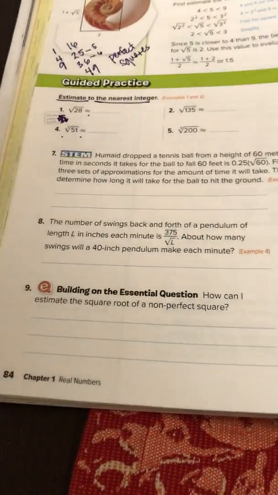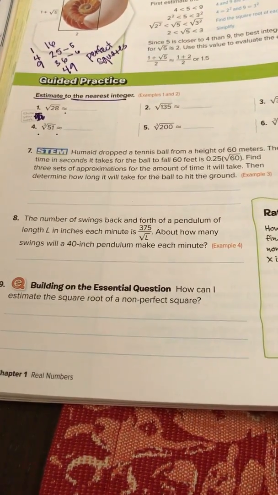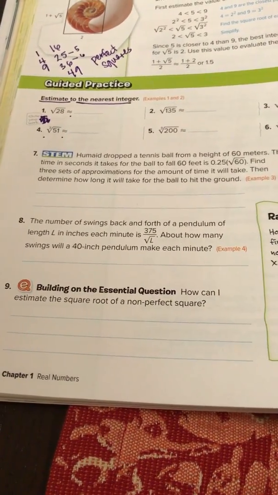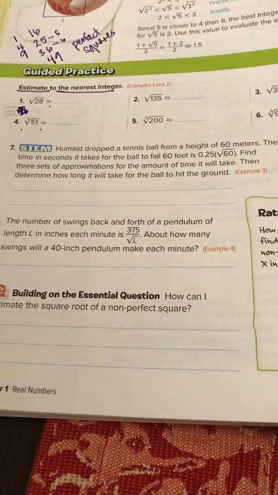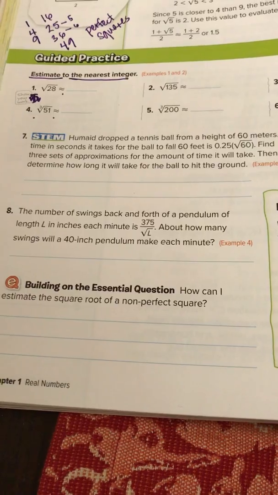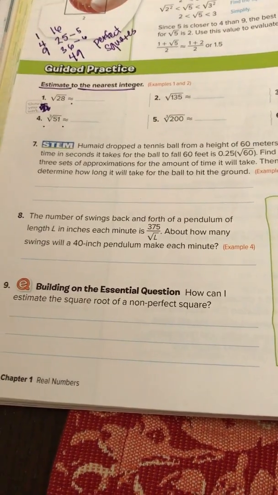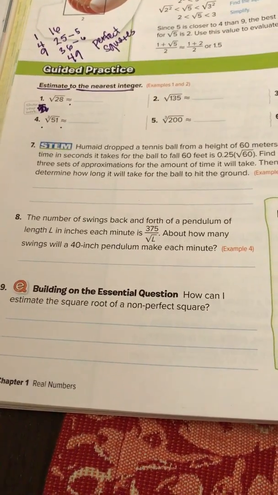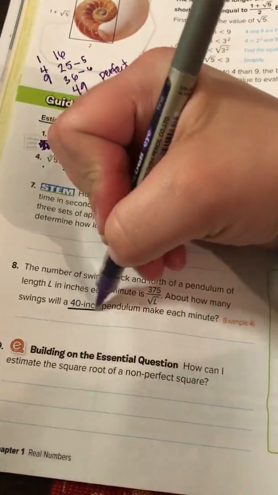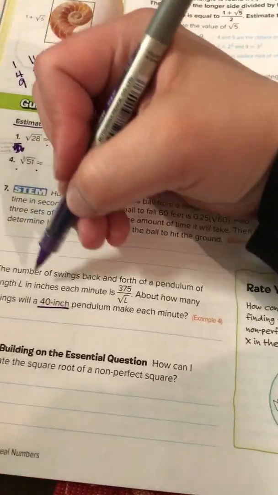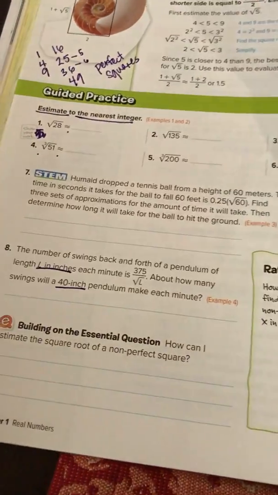Okay, the last one says the number of swings back and forth of a pendulum of length L in inches each minute is 375 divided by the square root of L. About how many swings will a 40-inch pendulum make each minute? Okay, so I know that this says 40 inches, and I know that L is inches.